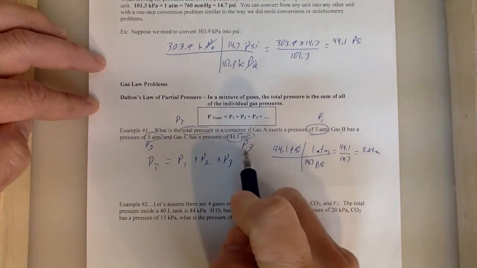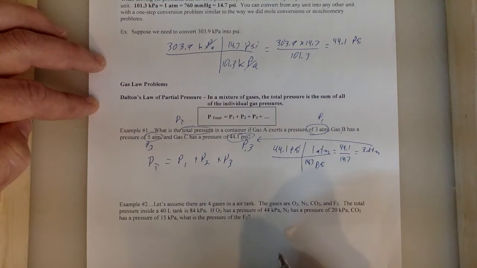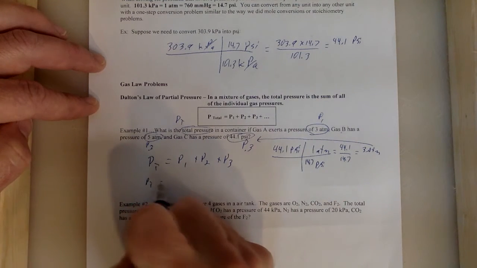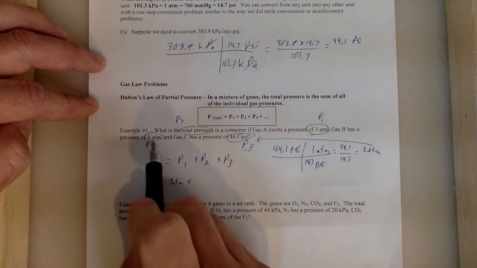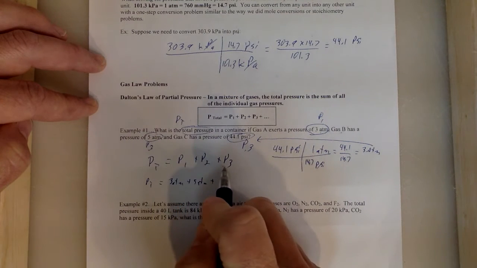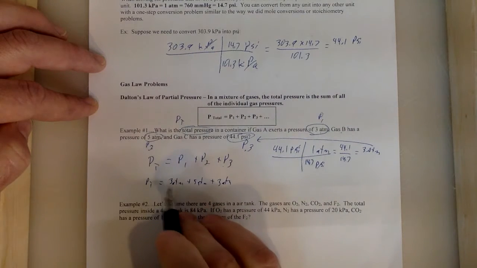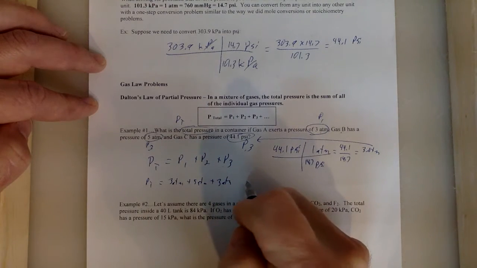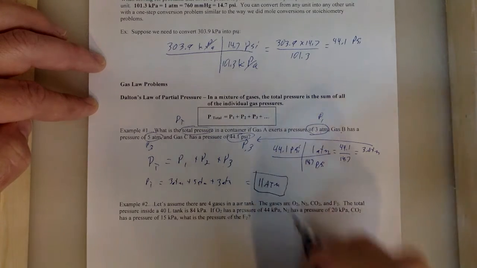That was our P3. So I can plug that in here, and now my total pressure comes from P1, which was 3 atm, plus my second pressure, which was 5 atm, plus my third pressure, which is now 3 atm, and 3 plus 5 plus 3. Our total pressure is 11 atm, and that would be our final answer.